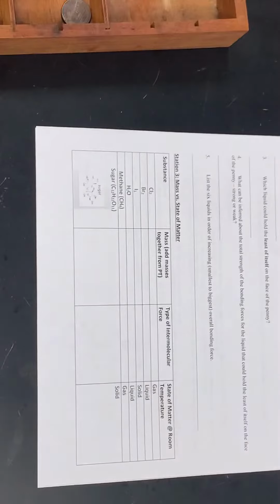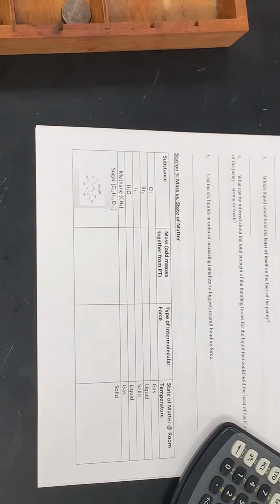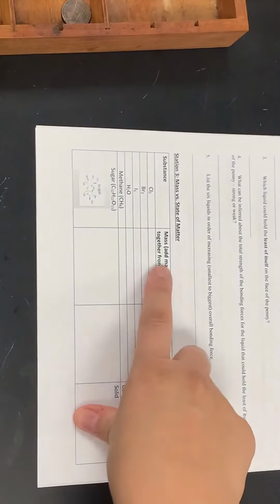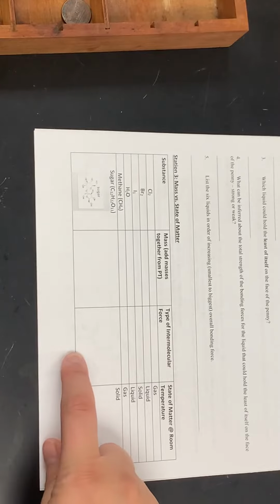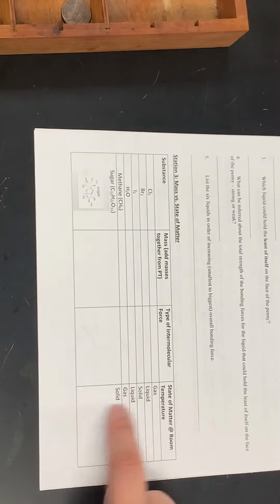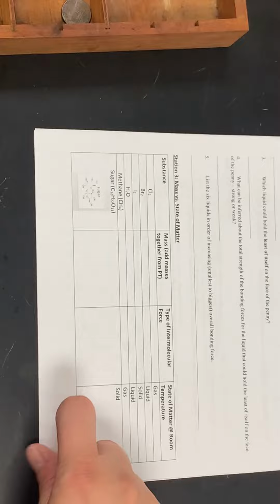Okay, so for this last section on mass versus the state of matter, you are going to want a periodic table to look up masses, and you are going to want a calculator. So what we are going to do is look at the mass of these different substances and their type of intermolecular force, and then I've given you what their normal state of matter is.